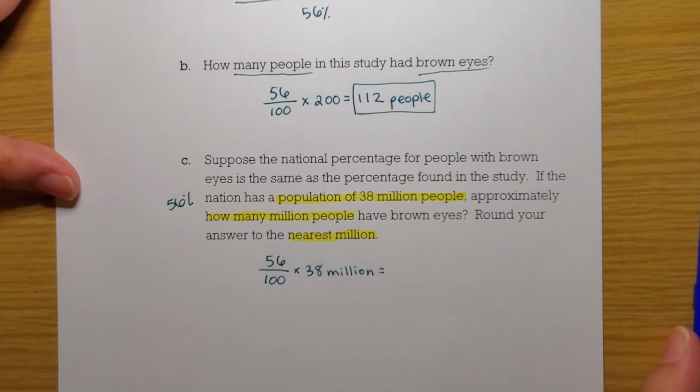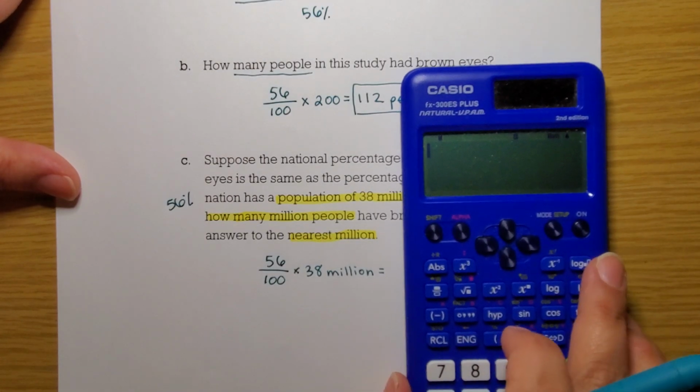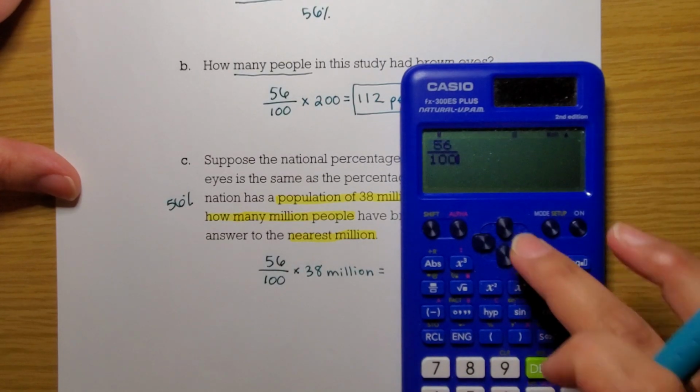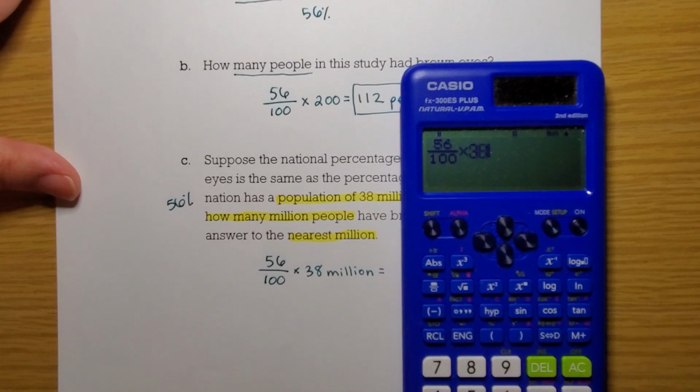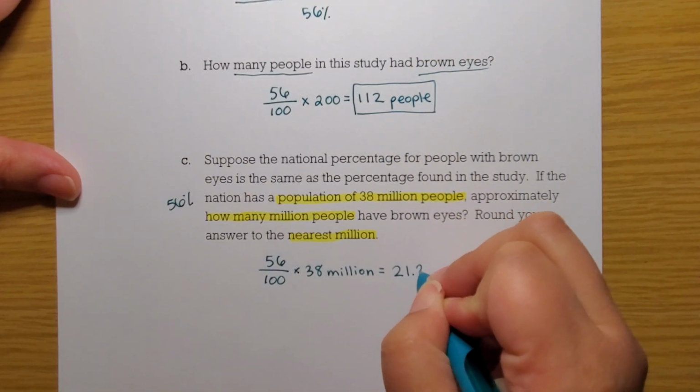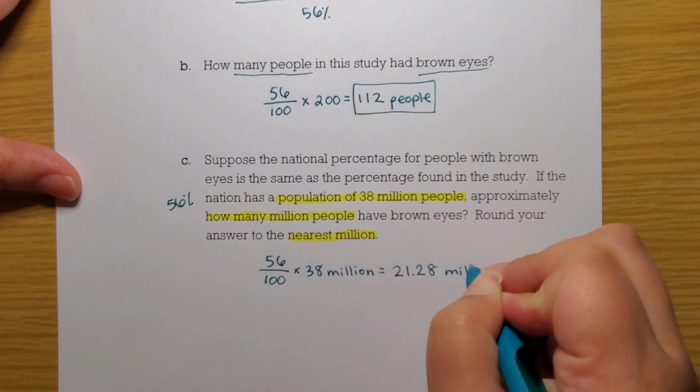I'm not going to put it into standard form. So let me multiply my 56 out of 100 by 38. And I get 21.28 million.